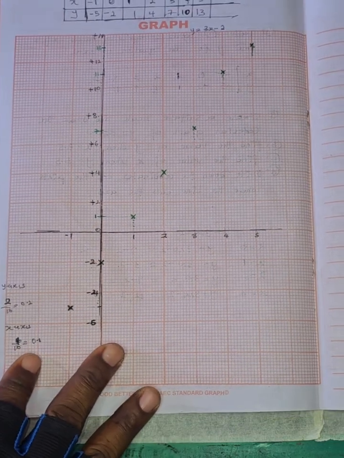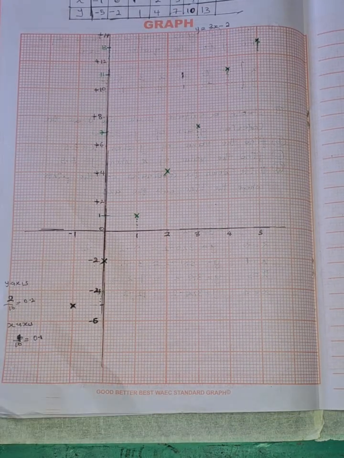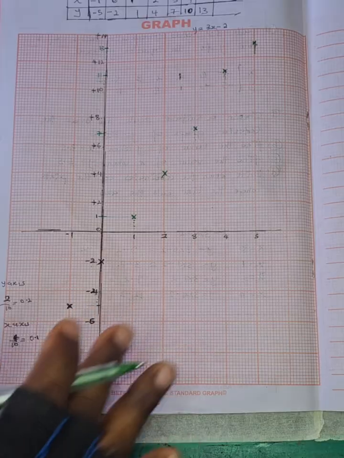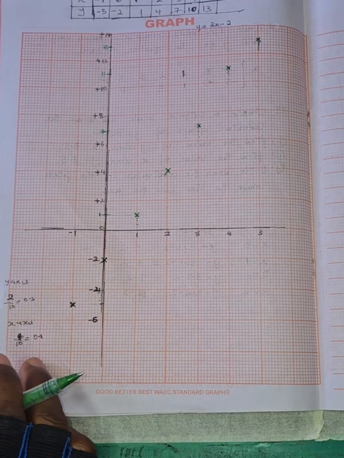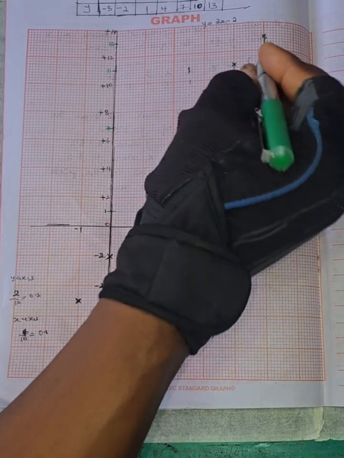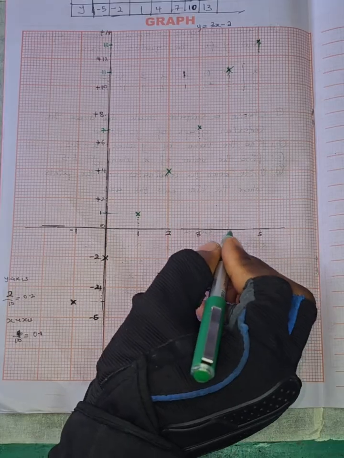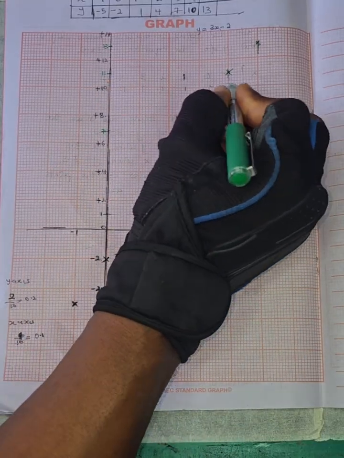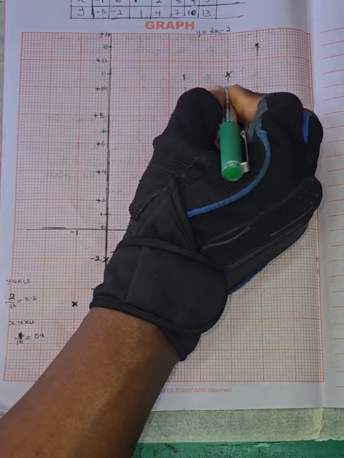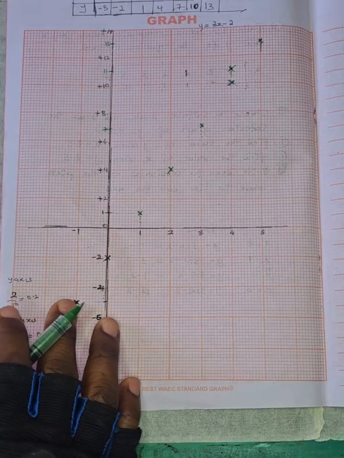You can see the error, and I was able to know because I already know that I'm dealing with a straight line graph. I know that people that are not aware of that fact might not know. So from here, this is wrong. When x is 4, y is actually 10. So this is where it's supposed to be. So we've corrected that error.